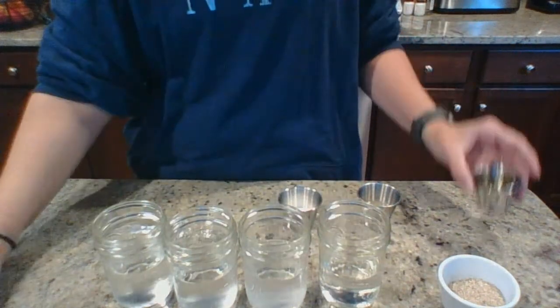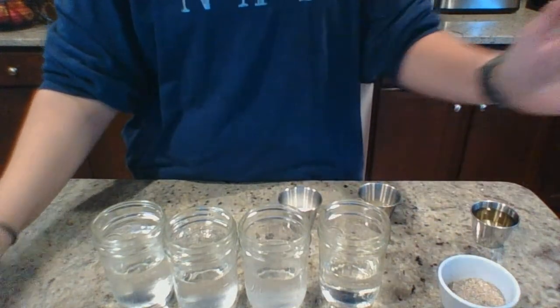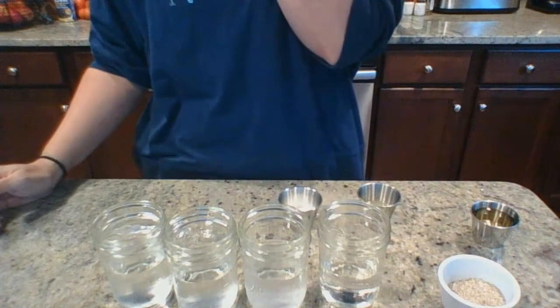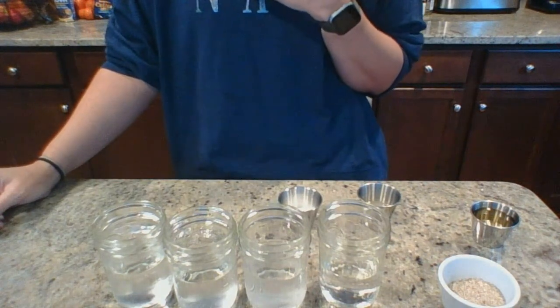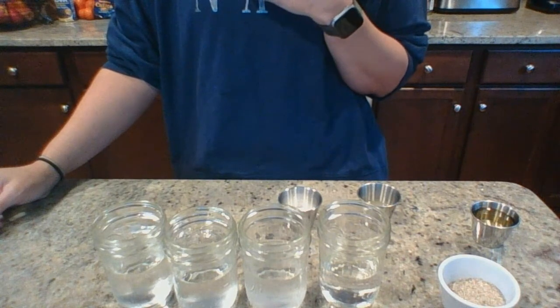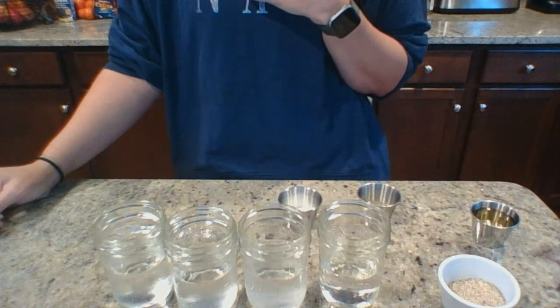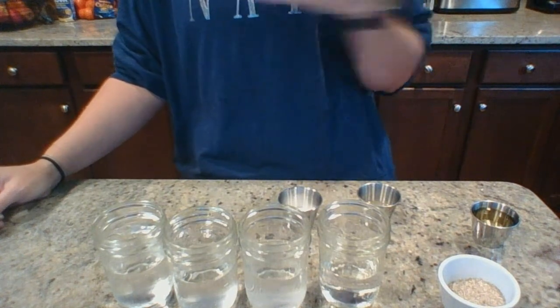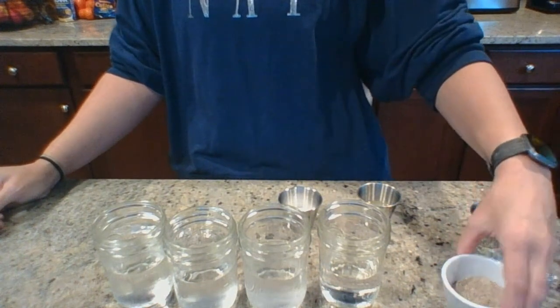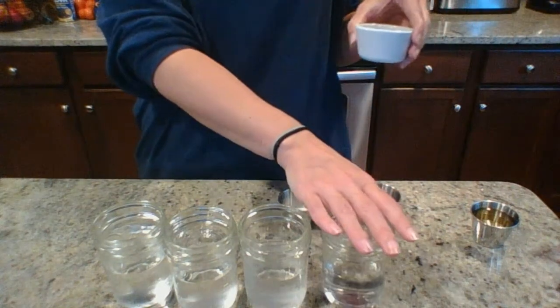Okay, and then in step 1, it says to predict what will happen when sand is added to water. So I want you to take a second and think about what's going to happen when I add some sand to water. Do you think it's going to dissolve or not? Then we're going to add a half spoonful of sand to a cup with water. So we'll do it to this first cup.